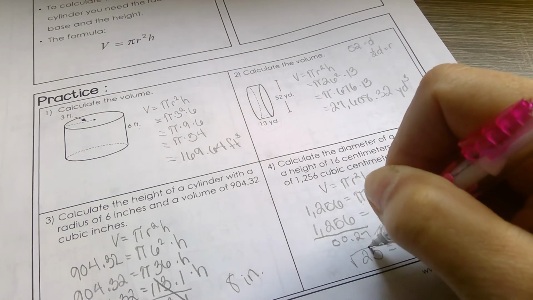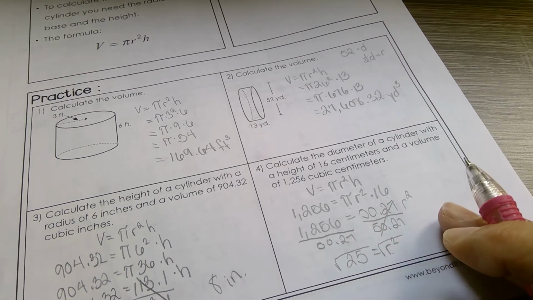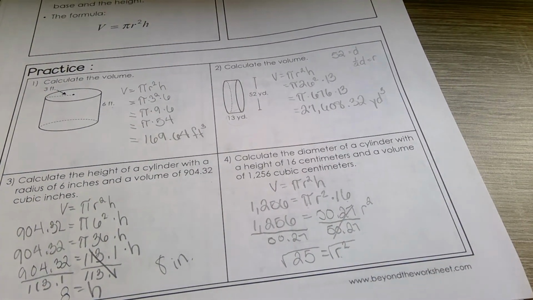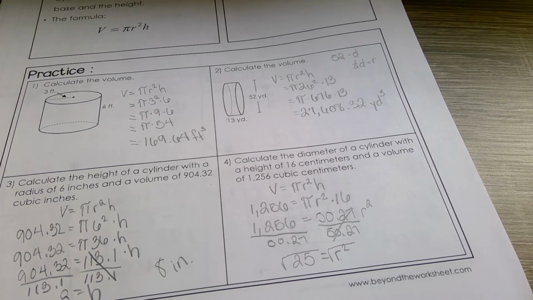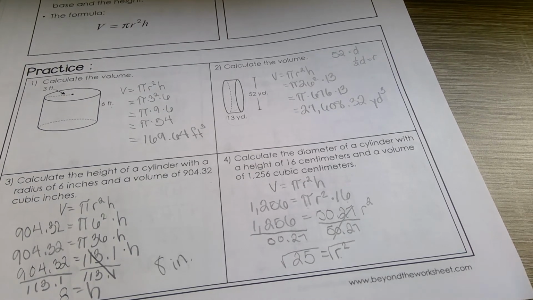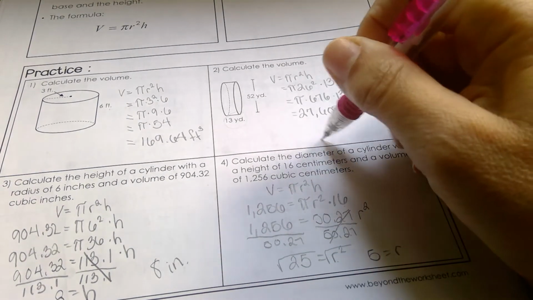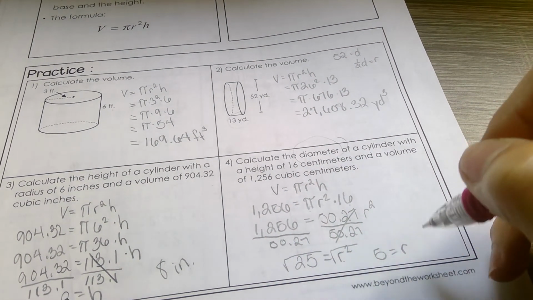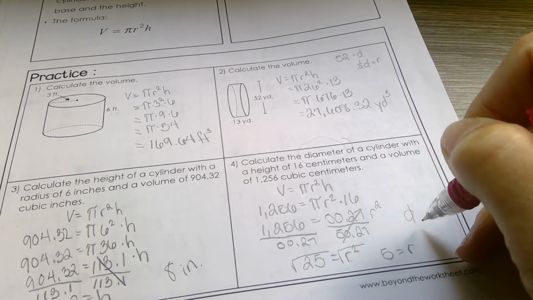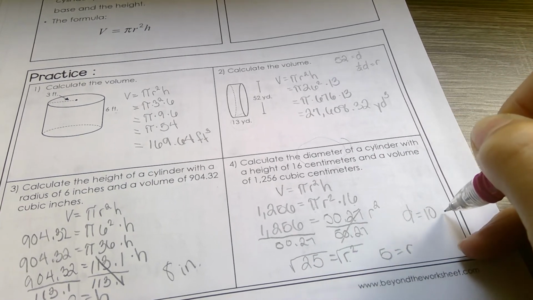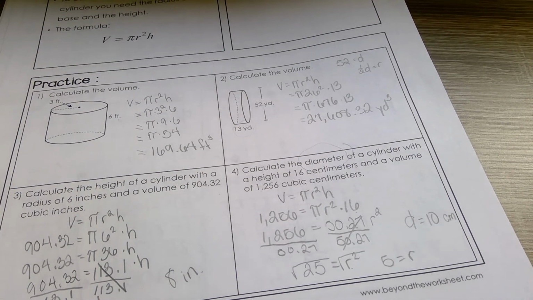So we're going to have to figure out what the radius is so we can figure out what the diameter is. So what is the square root of 25? What number times itself is 25? That should be easy. That's going to be 5. Okay, so 5 is equal to the radius, but we're looking for the diameter. So the diameter is twice the radius. So our diameter then is going to be 5 times 2, which is 10. So 10 centimeters is what we have for a diameter.